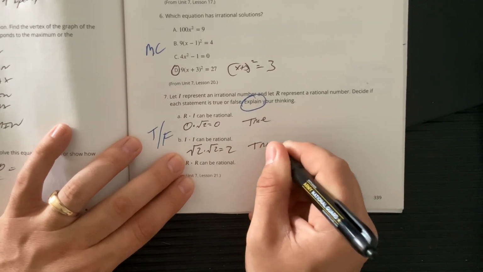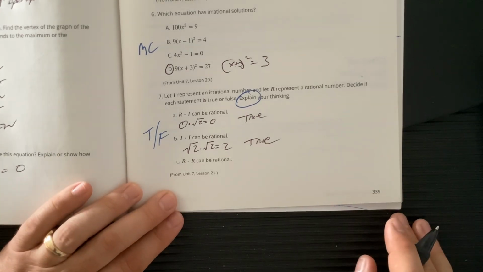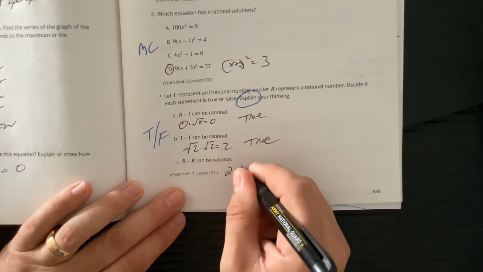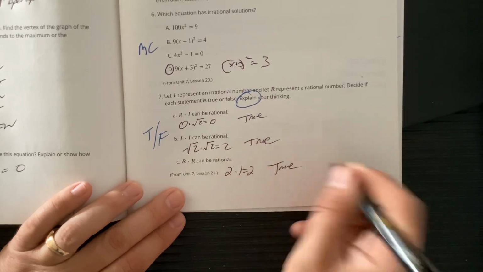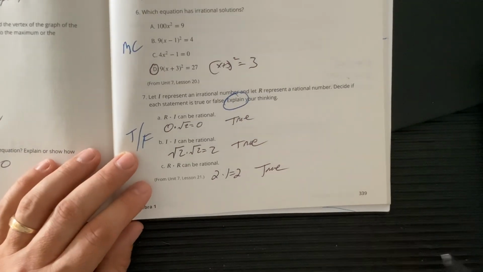True, and I give an example as well. Rational times rational can be rational. Sure. True. And all those said can be, so you just need to find one that works, and that's just fine.